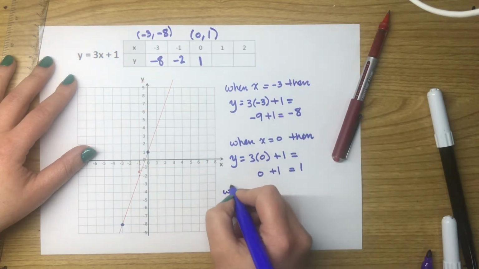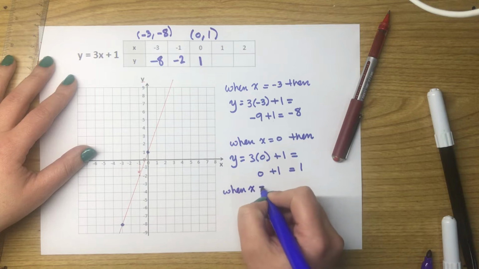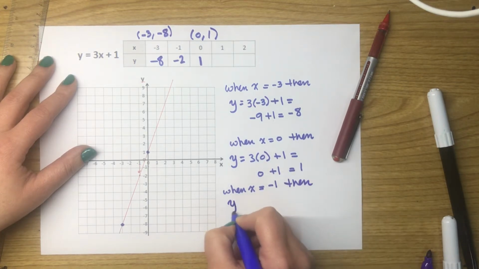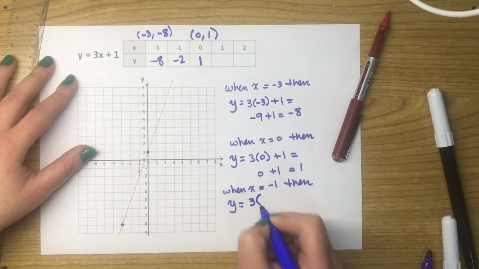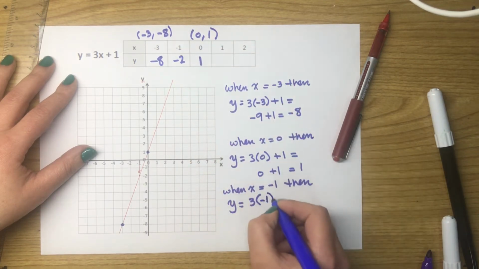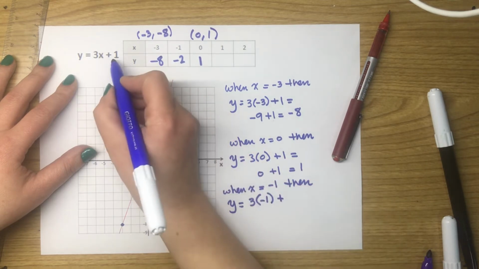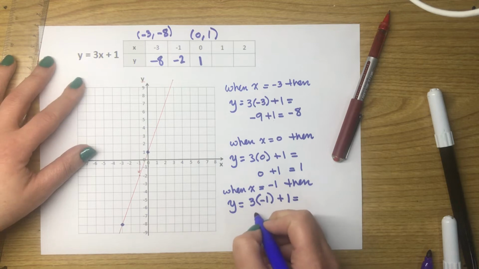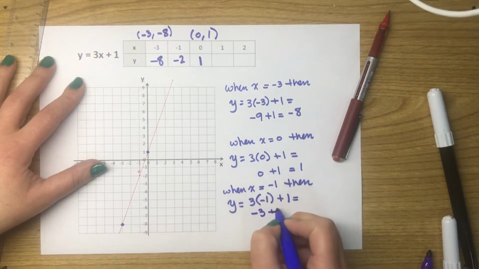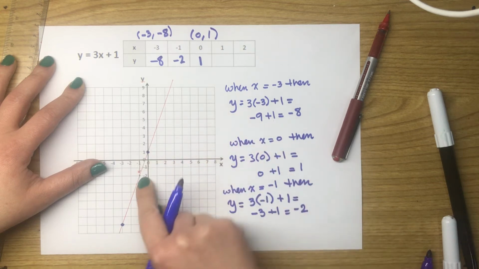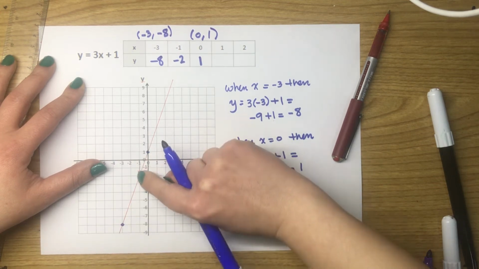Let's try it out. When x equals -1, then y equals 3 times the value of x, -1, plus 1, which equals 3 times -1 equals -3 plus 1, which equals -2. That's what we have seen here in this point.